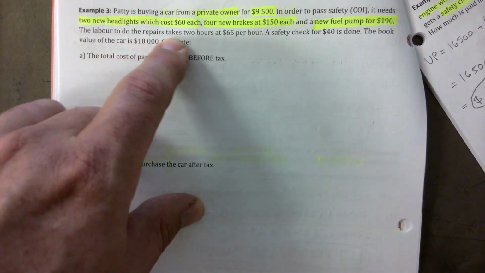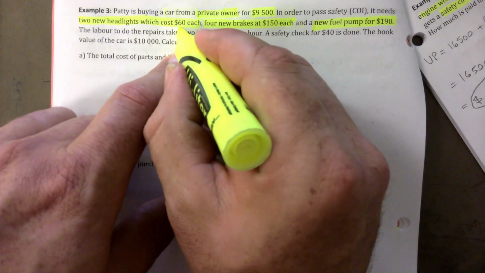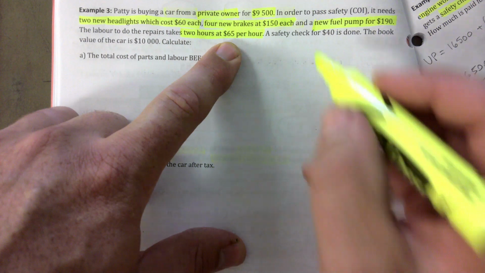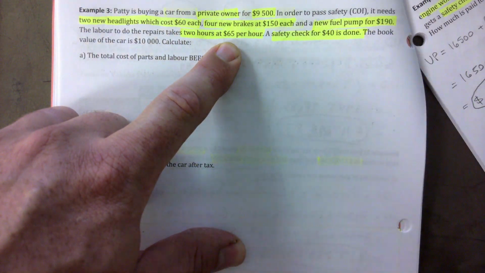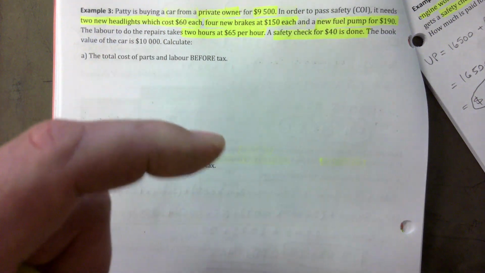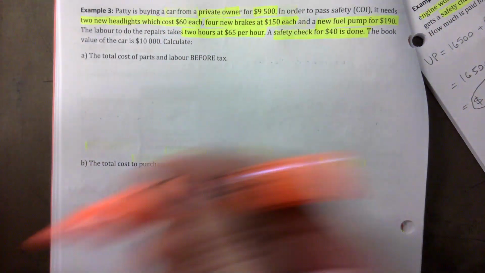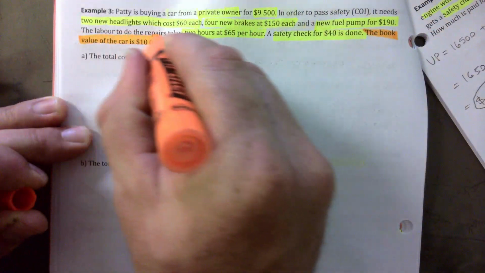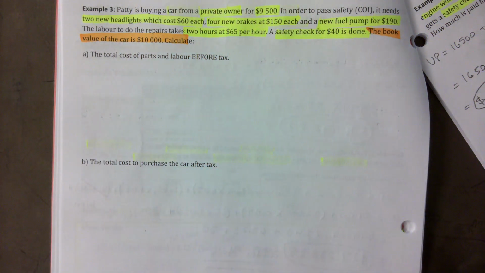The labor to do the repair takes 2 hours at $65 per hour. There's a safety check for $40. The book value of the car is $10,000. I'm going to use a different highlighter for that one. Book value is $10,000. That's always just a side note, right? We may or may not need it for our calculations.